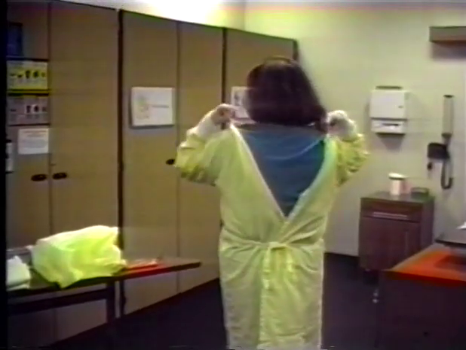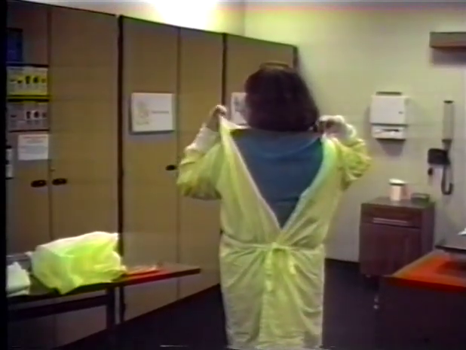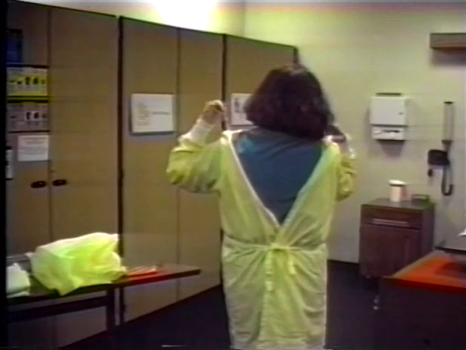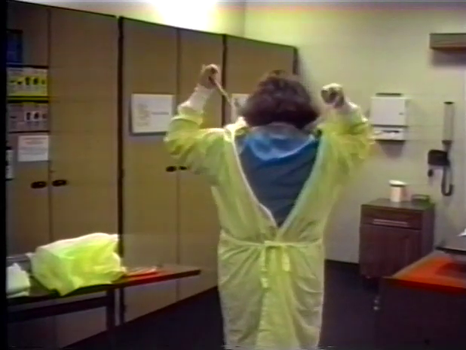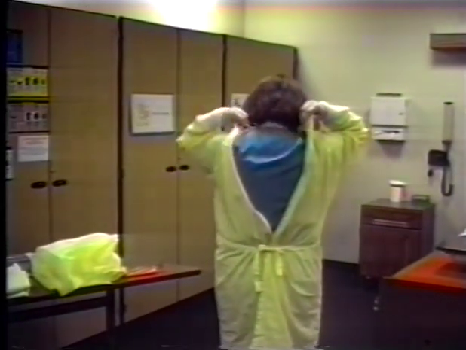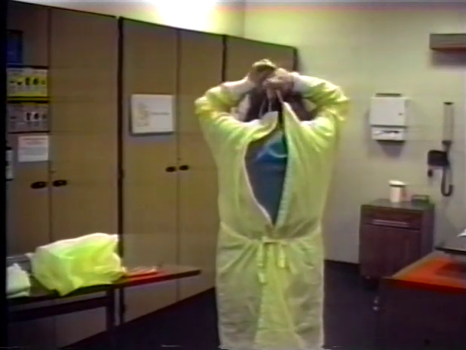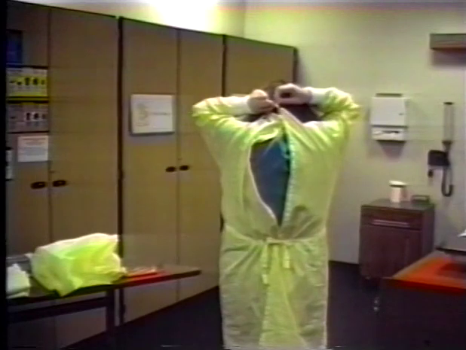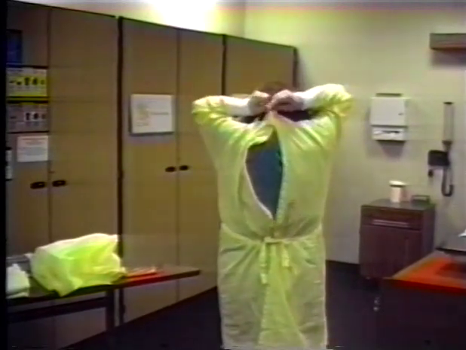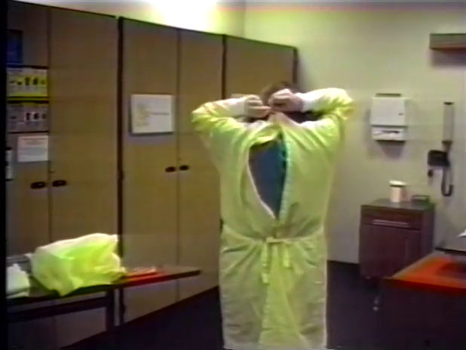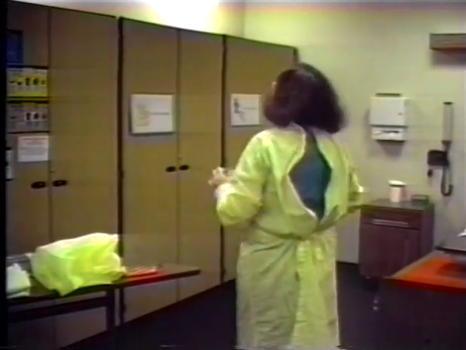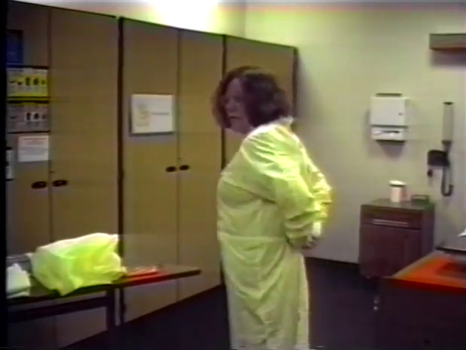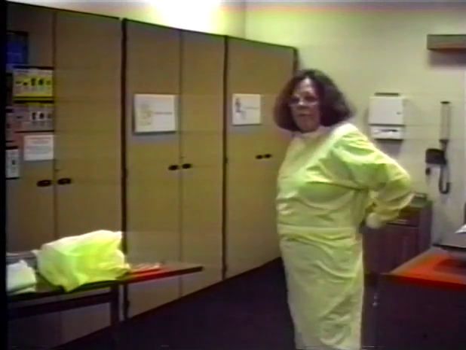Your gown should be tied at the top, and you'll notice that she will find the two neckties, bring that around, and then tie that also behind her back, overlapping as best you can the back of the gown. I know from my experience there are times when I have had patient isolation gowns that did not have neckties, and when that occurs you certainly want to at least tie the waist ties, otherwise get a new gown.